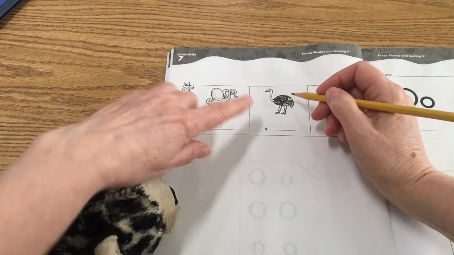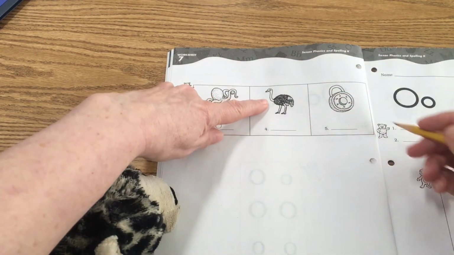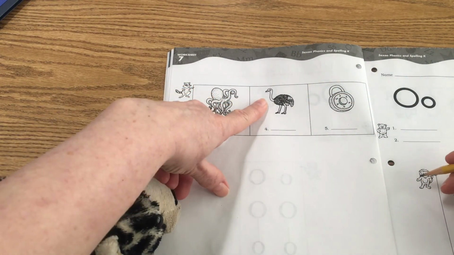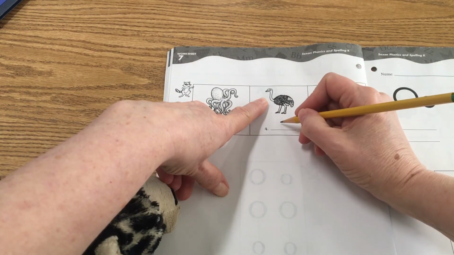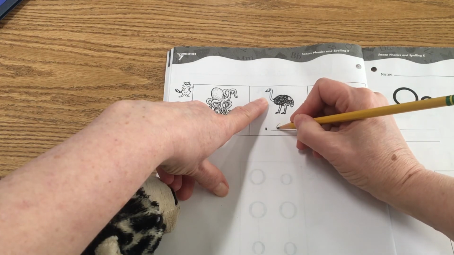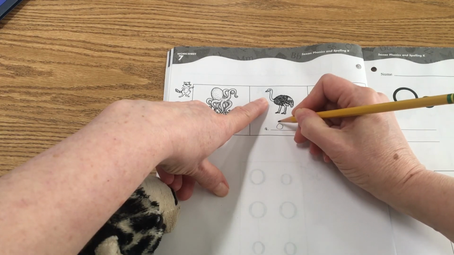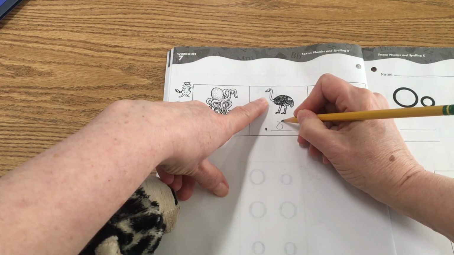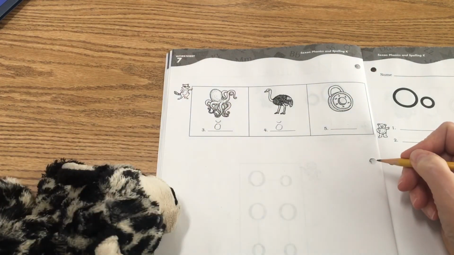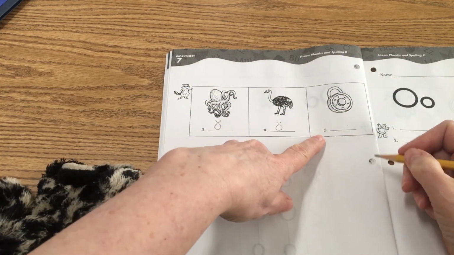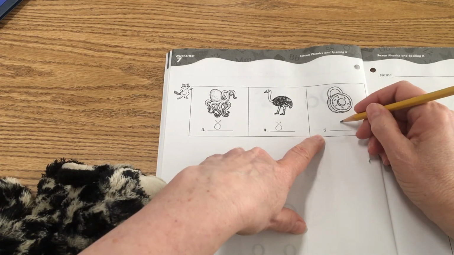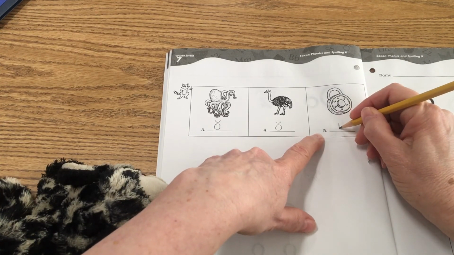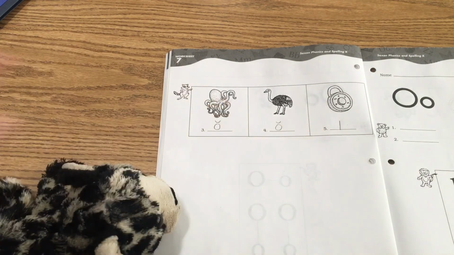Then we have on number 4, have you seen that creature before? That is an ostrich. Echo ostrich, ah, and you're going to write your letter sound with an o and a breve to make the ah sound. And then number 5. This is a lock. Echo lock. Ol. So you're going to write the ol sound with a lowercase l.